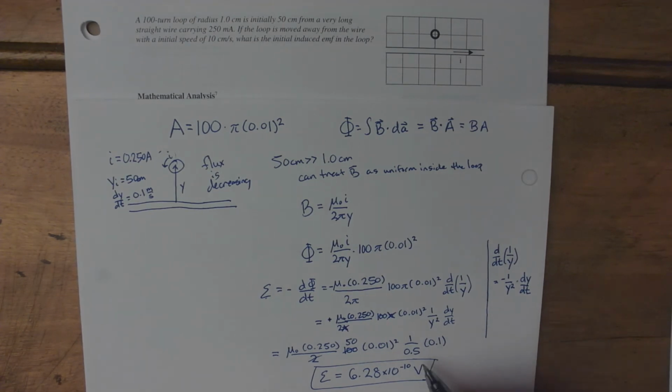And I realized that I forgot to square the y in the denominator. It was squared here. I didn't write the squared there, but you would still get 6.28 times 10 to the negative 10th volts when you square that.